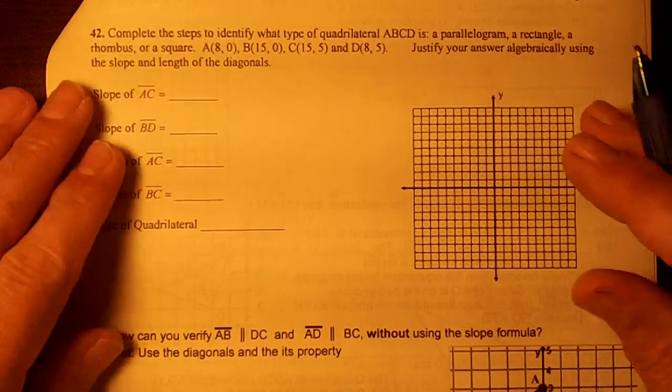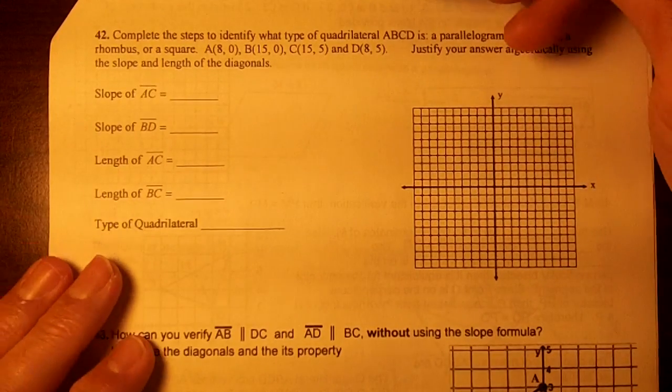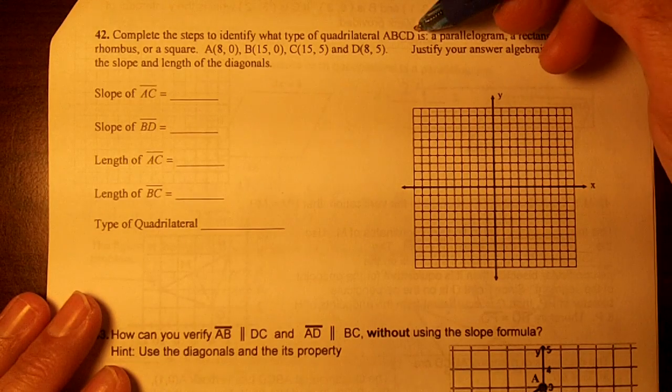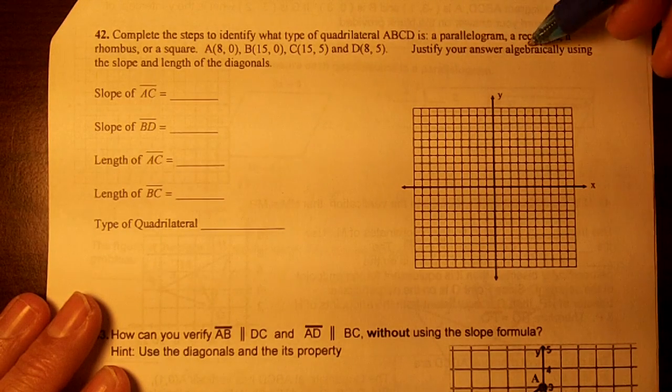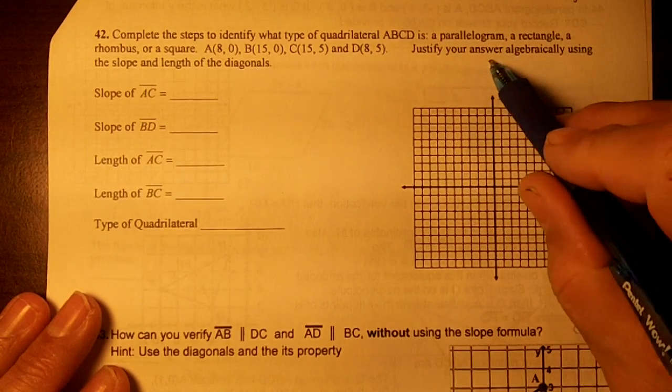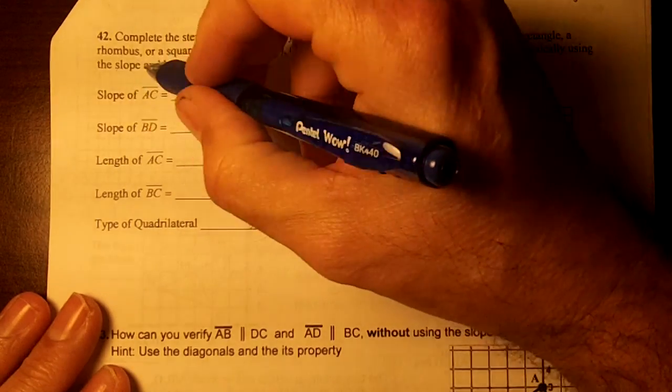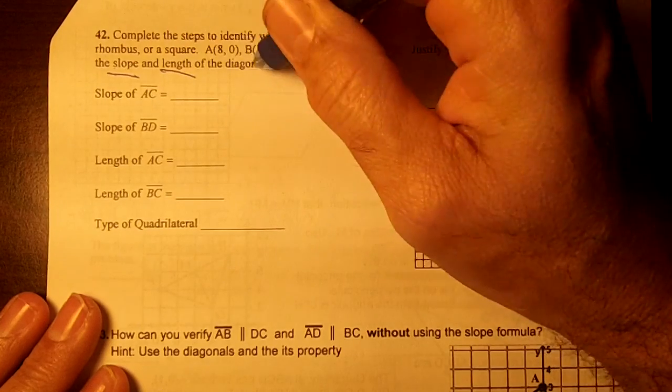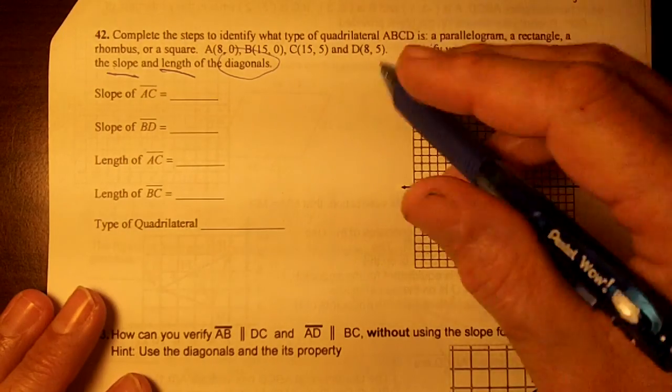Number 42. Complete the steps to identify what kind of quadrilateral ABCD is. Is it a parallelogram, a rectangle, a rhombus, or a square? Justify your answer algebraically using the slopes and lengths of the diagonals.